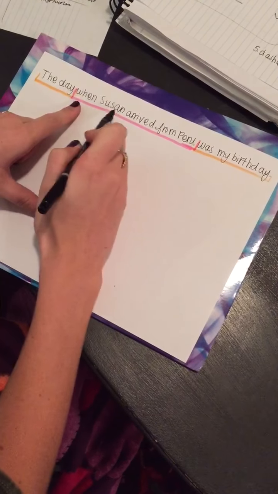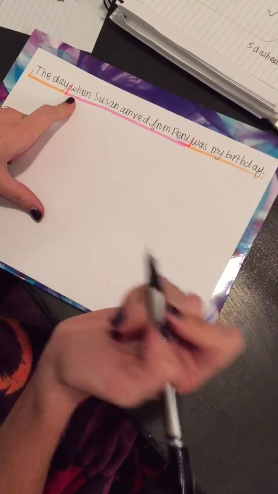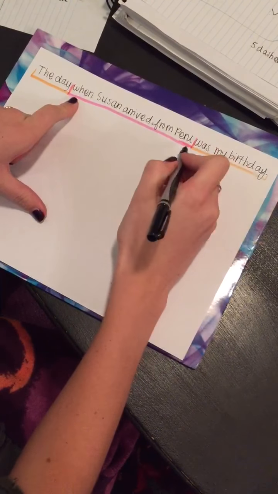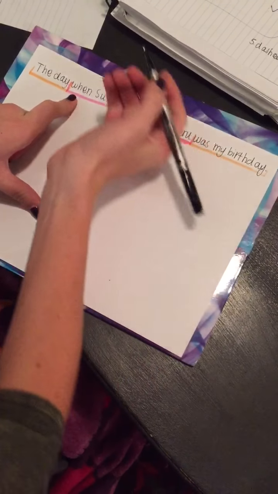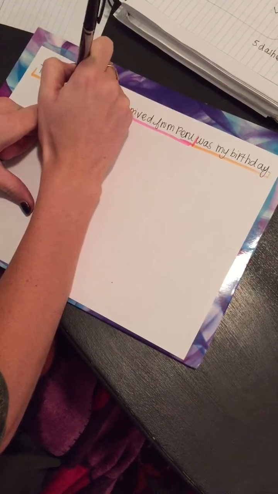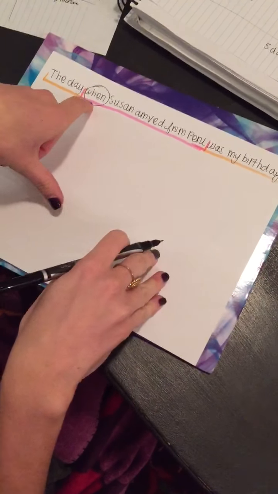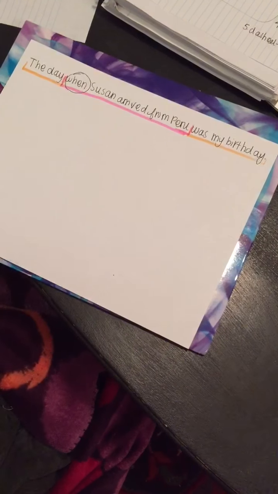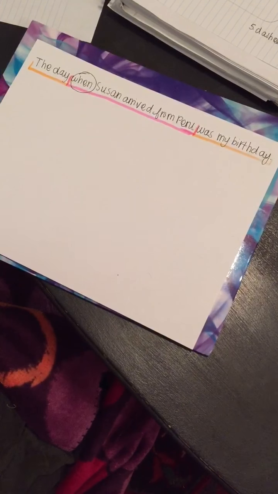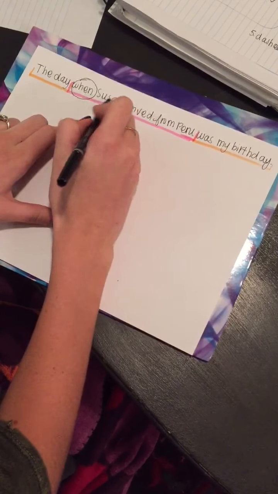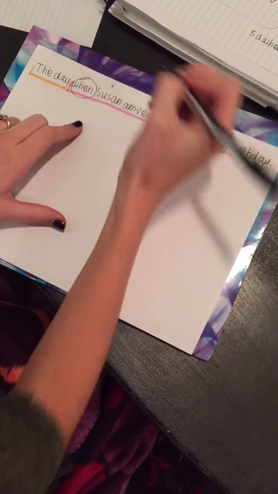Okay, now we have to determine, when Susan arrived from Peru, what kind of dependent or subordinate clause this is. So we see the word when, which is an adverbial introductory word. So we start thinking towards relative clauses. So our three criteria for a relative clause is that they must contain a subject and a verb. So we have that. We have Susan arrived.